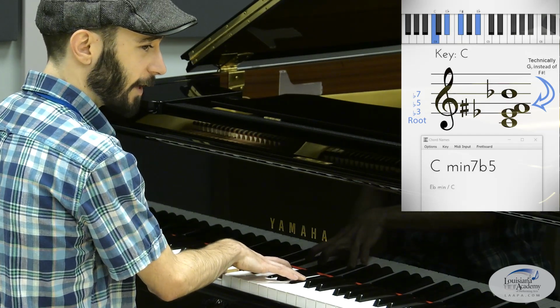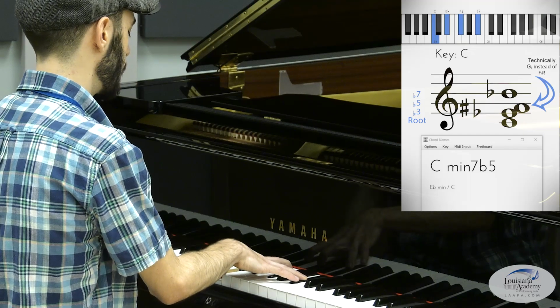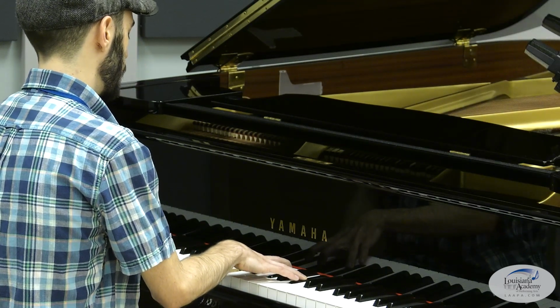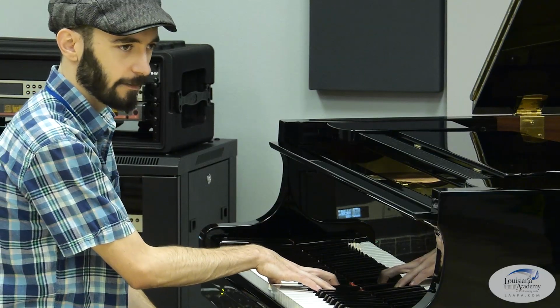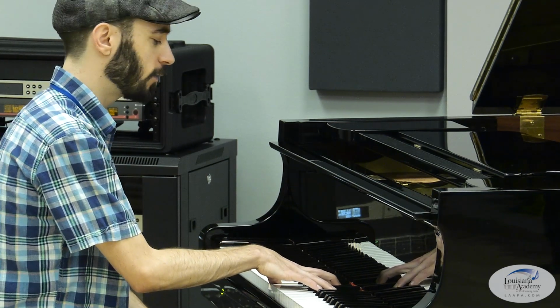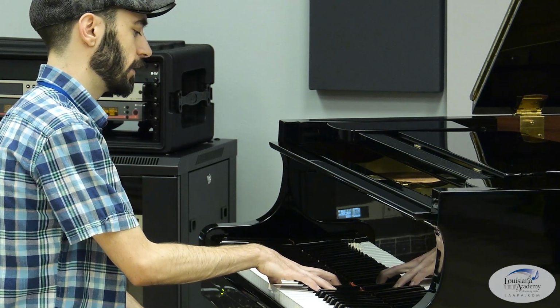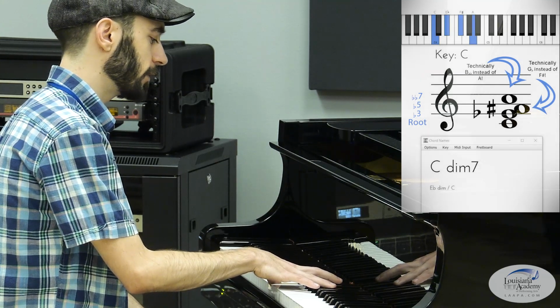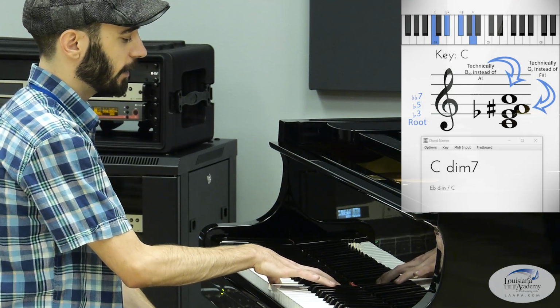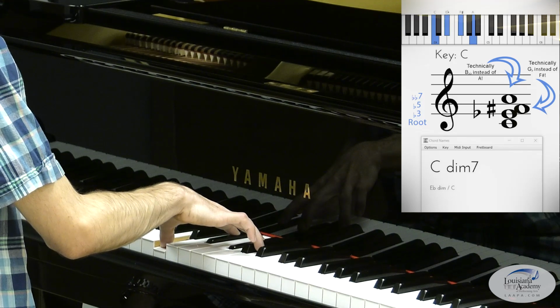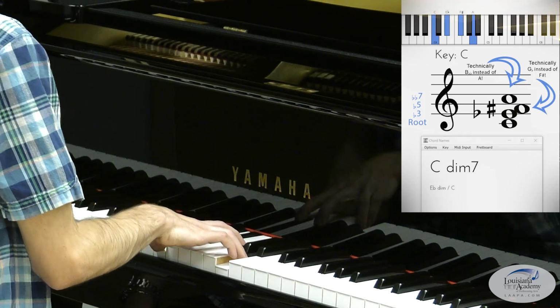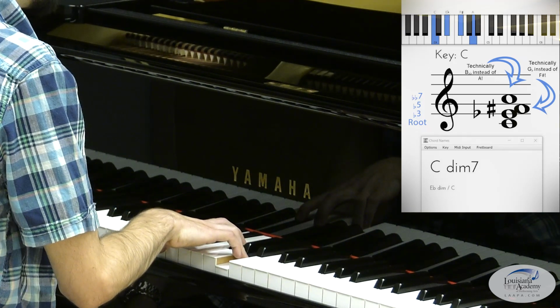So we're almost there. We've gotten 4 of the types of 7th chords. We have 1 more. The last one is called a diminished 7th or a fully diminished 7th chord. It has the root, flat 3rd, the flat 5th, and what we're going to do to get there is move that flat 7 and make it a double flat 7. So now we have our C fully diminished chord.